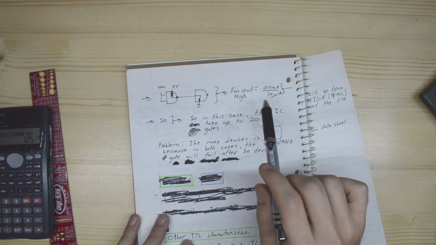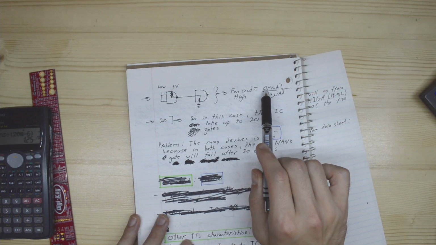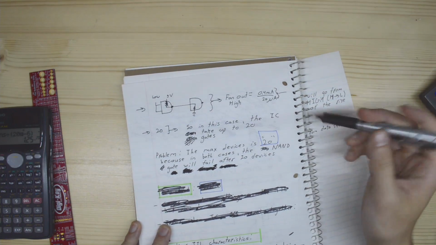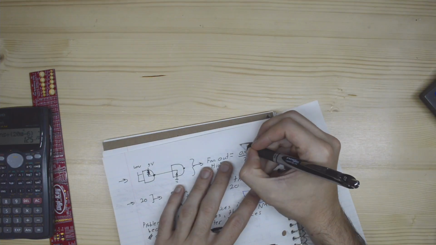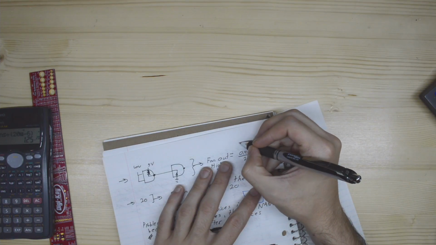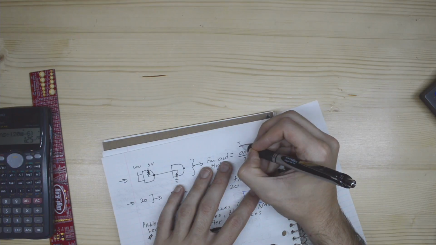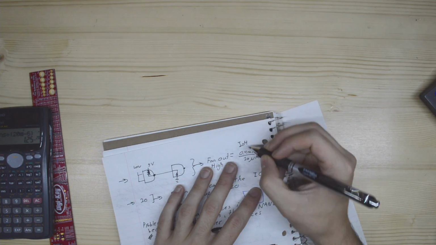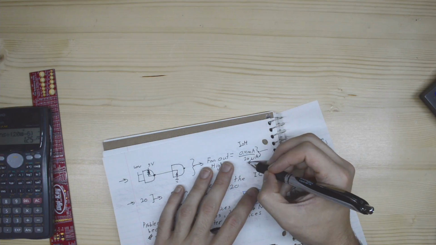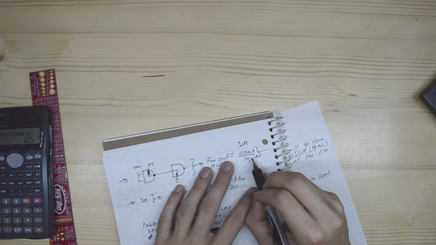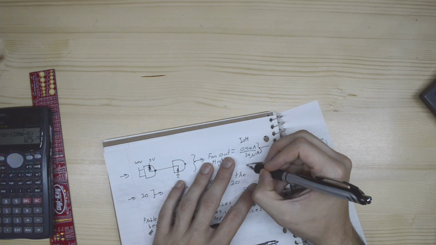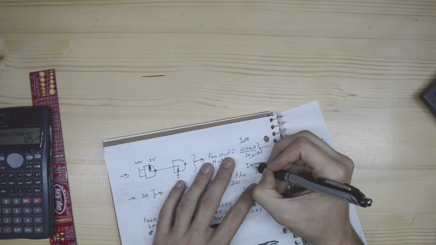So the total it could output is the high output current, and the total that is being drawn is the high input current.